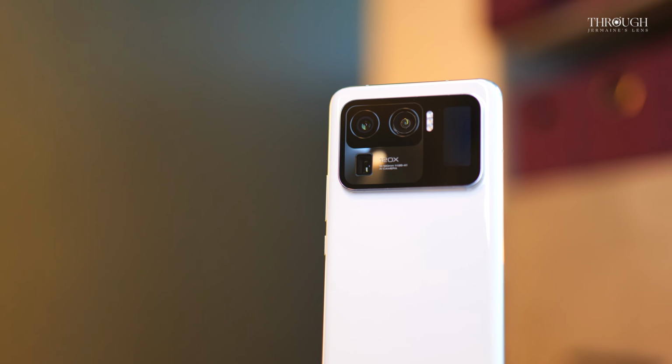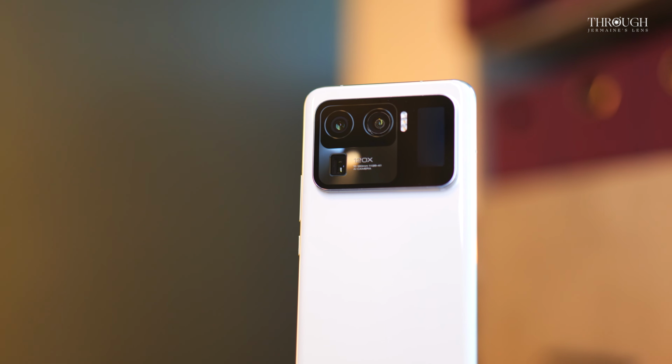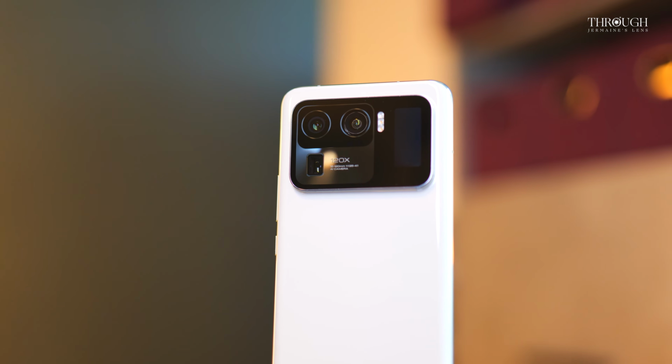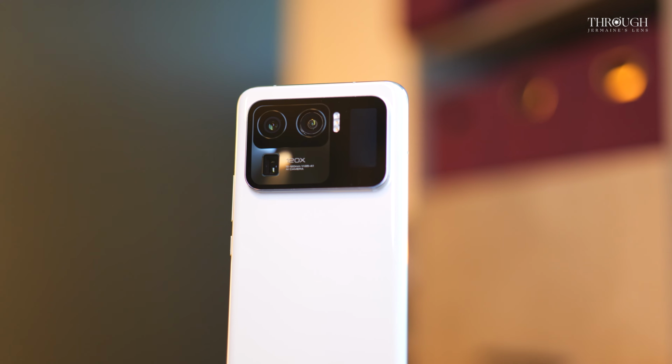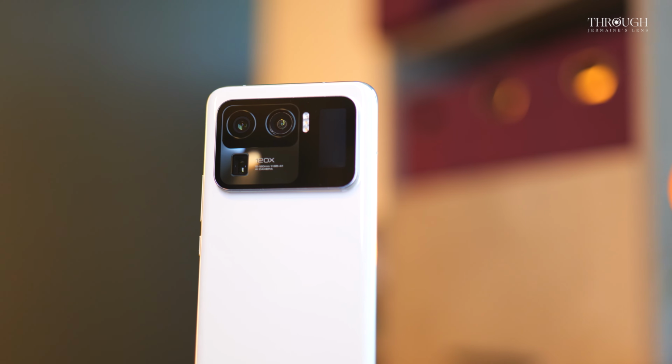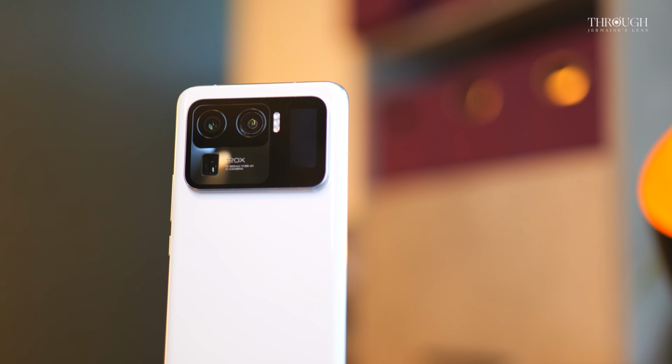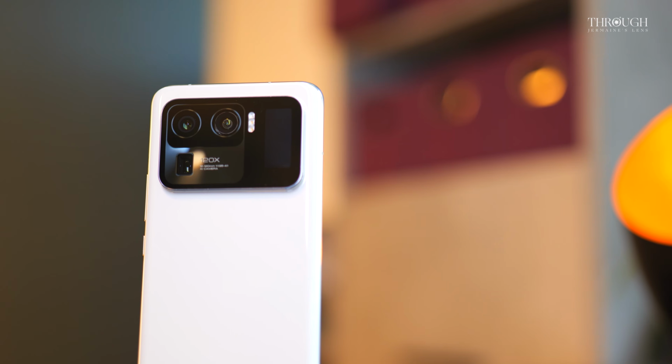Either way, when it comes to the low light, I think both of them aren't that far apart, especially for a phone that is quite old. And if I would have the software from the Xiaomi 13T on the Mi 11 Ultra, I'm pretty sure that the Mi 11 Ultra will do just as well, if not better.